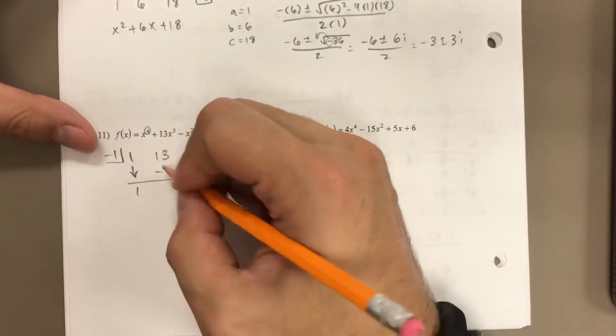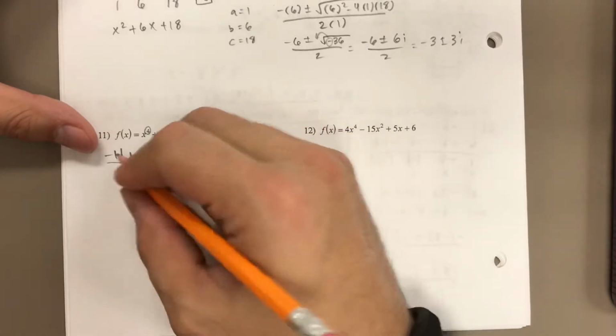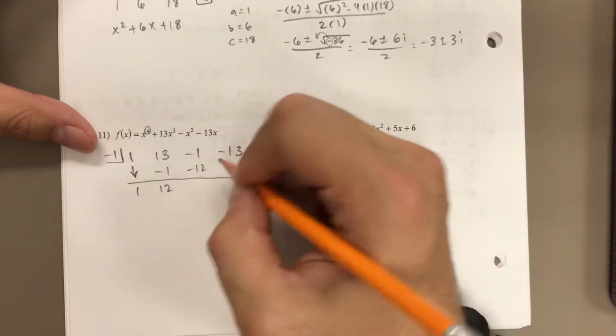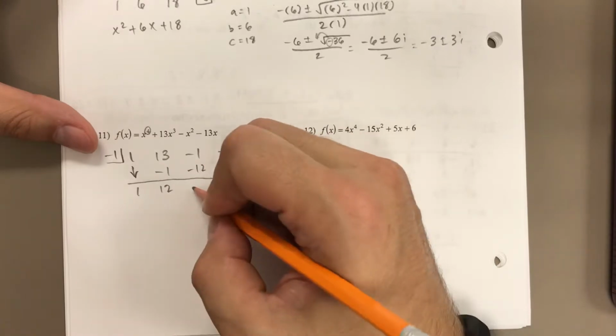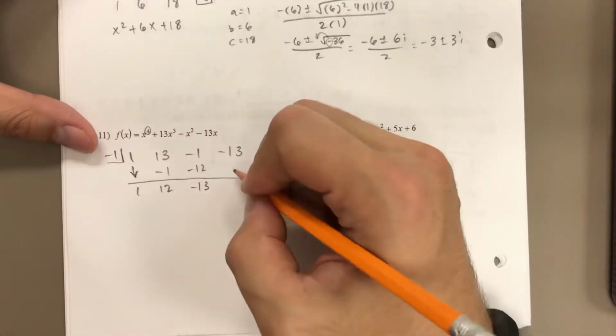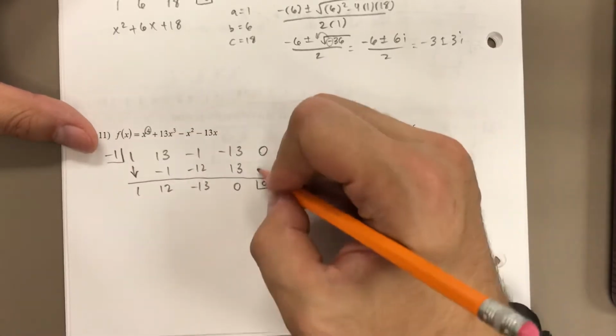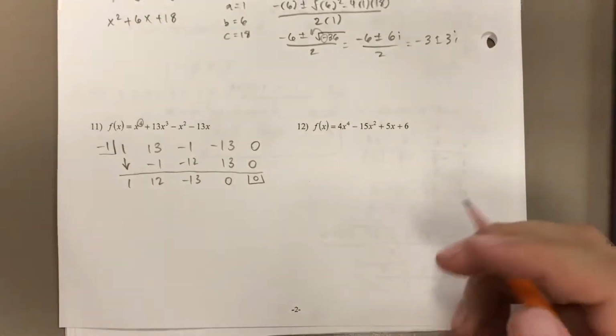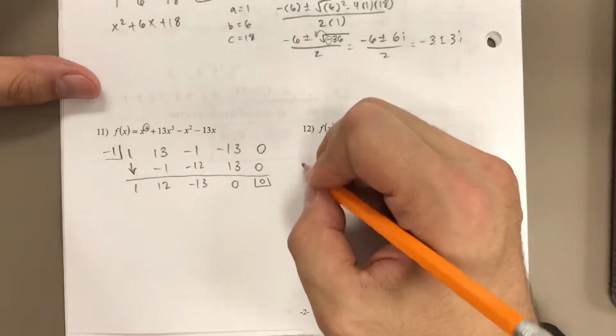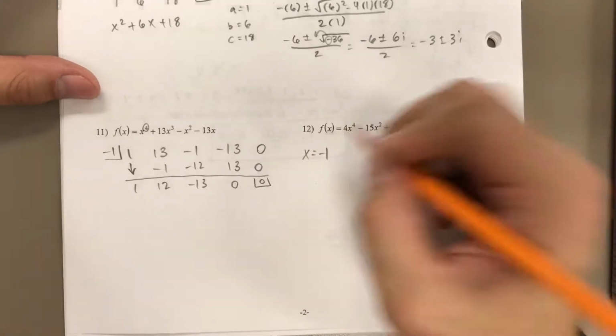1 times negative 1 is negative 1. 13 minus 1 is 12. 12 times negative 1 is negative 12. Negative 12 and negative 1 make negative 13. Negative 13 times negative 1 is 13, and 13 minus 13 is 0. 0 times negative 1 is 0, and 0 plus 0 is 0. Okay, so that one checks out. So one of our zeros is negative 1.